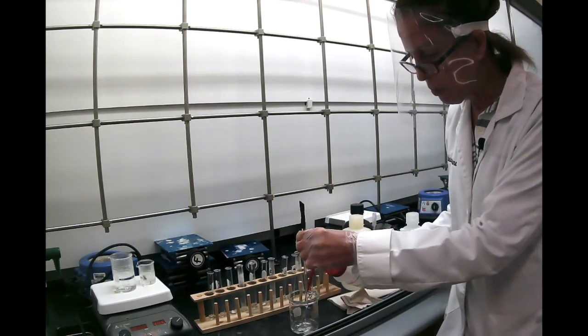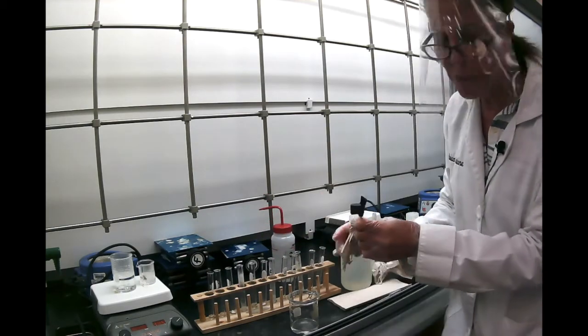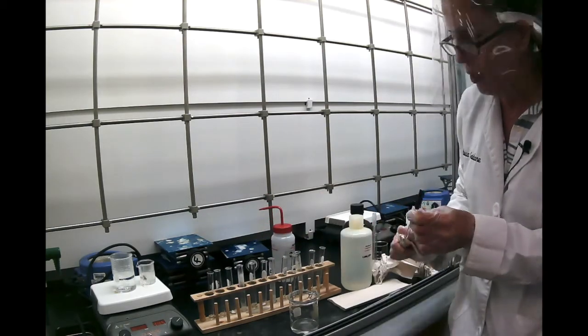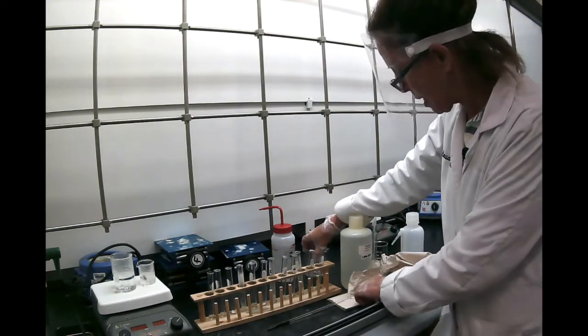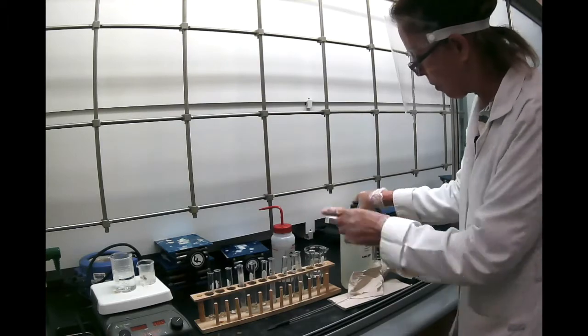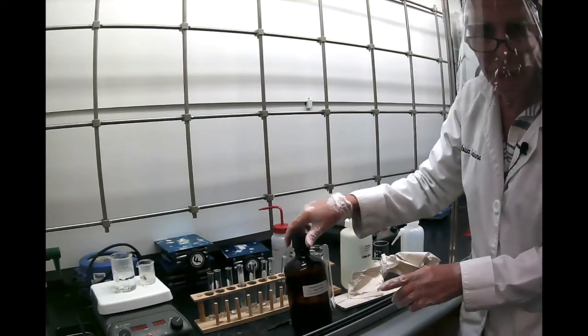The last solvent we're going to do is petroleum ether. So we try to dissolve each of these substances in petroleum ether. Just like we did with ethanol and water, we're going to add 1 milliliter of petroleum ether in each.